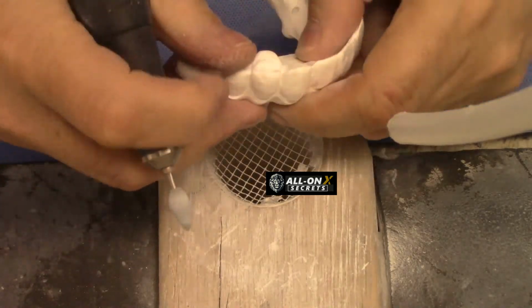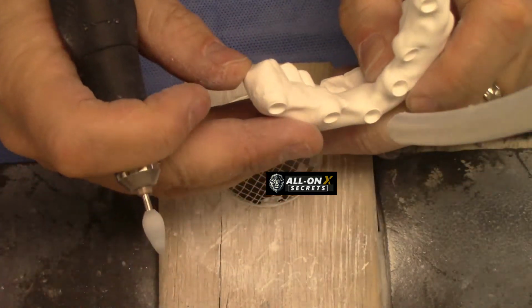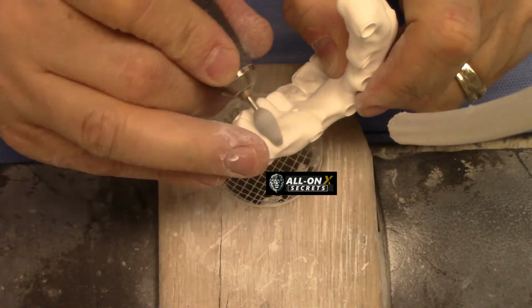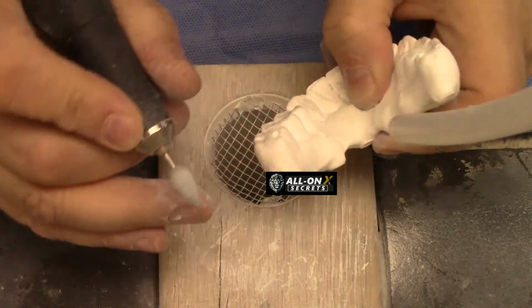You could do this after it's already sintered. It isn't a pain. Oh, I tried it as much as I can here.